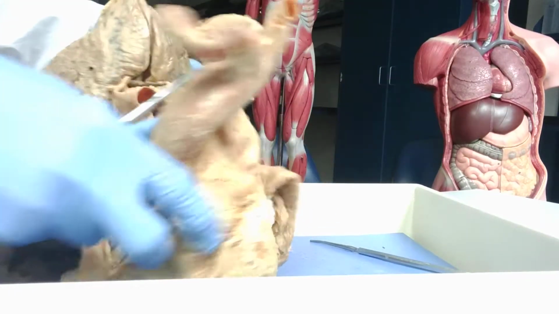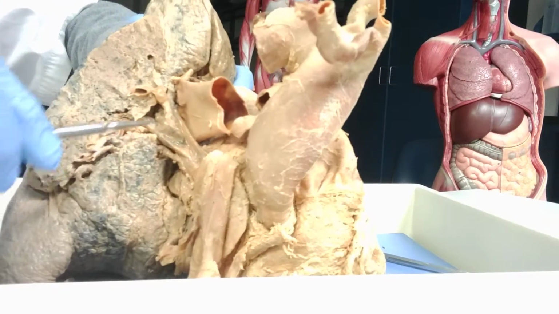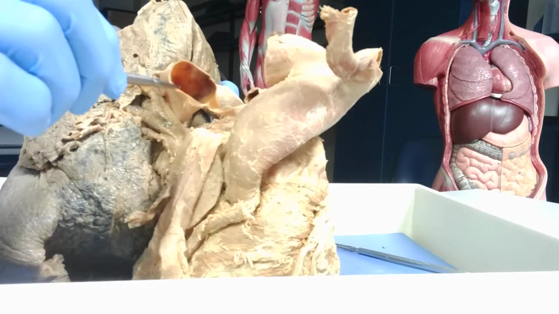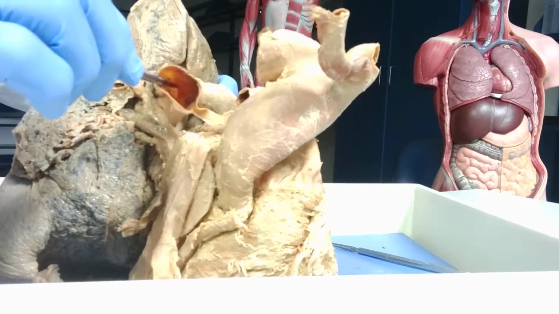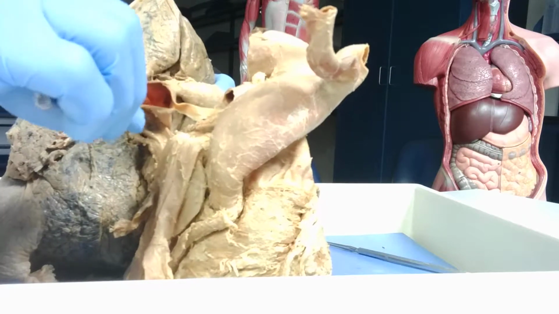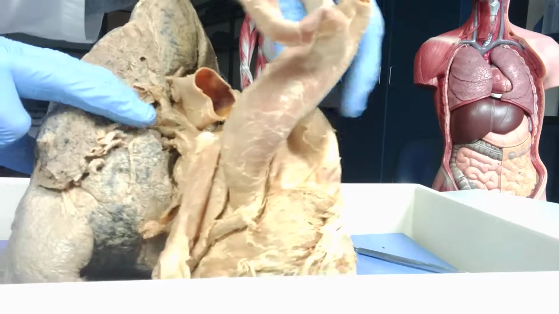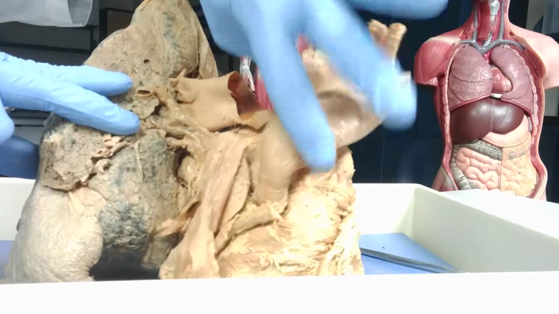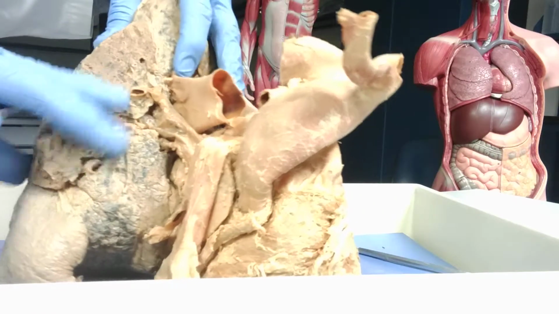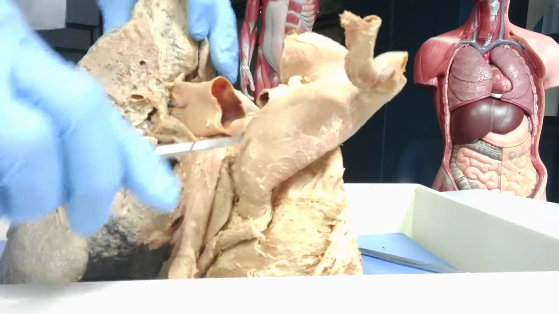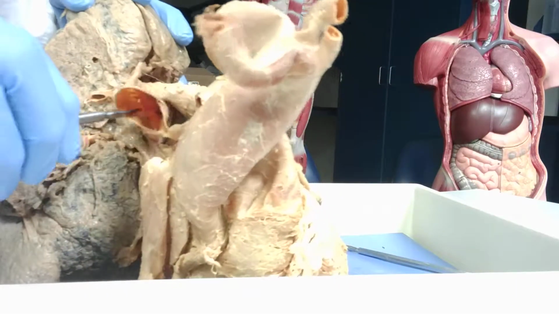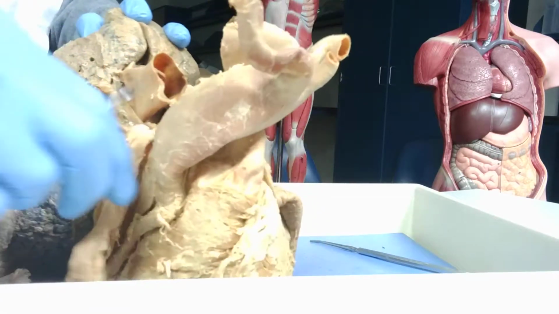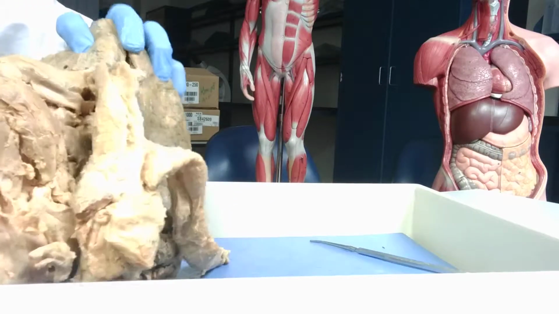Taking a look at the side here, you're going to see the hilum again with the structures coming into the lungs. Mainly we're going to talk about pulmonary vessels, pulmonary artery and pulmonary vein. I could tell because the wall is really thinner, less elastic and more relaxed than the aorta. And that tells me these are pulmonary vessels.